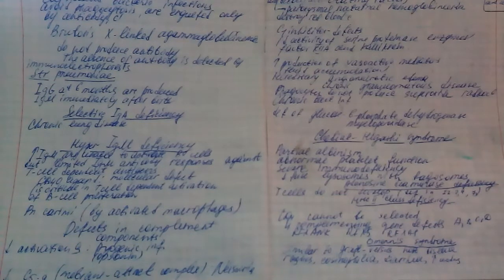We know that CD59 protects own cells from complement, as well as decay accelerating factor. If there is a defect in CD59, then paroxysmal nocturnal hemoglobinuria happens. And in this disease, red blood cells are destroyed.